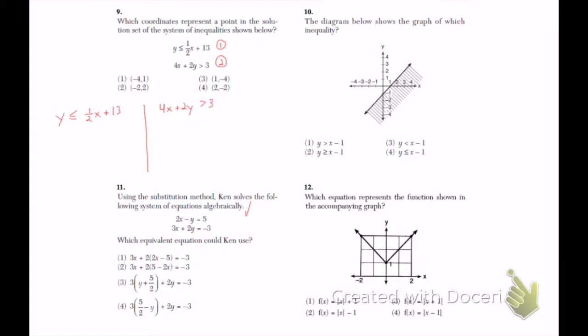We can test these points. So let's test these points. On the first, number 1, we have negative 4 and 1. So we put 1 in for y. Is 1 less than or equal to 1/2 times negative 4 plus 13?